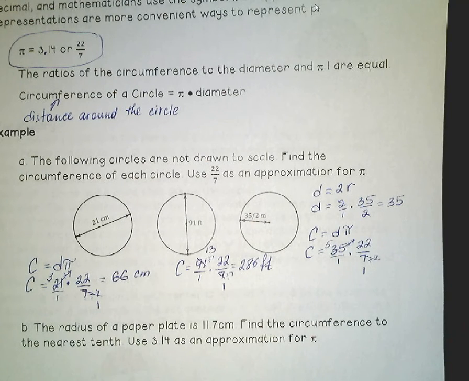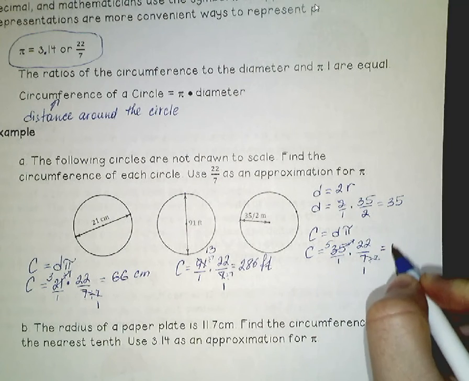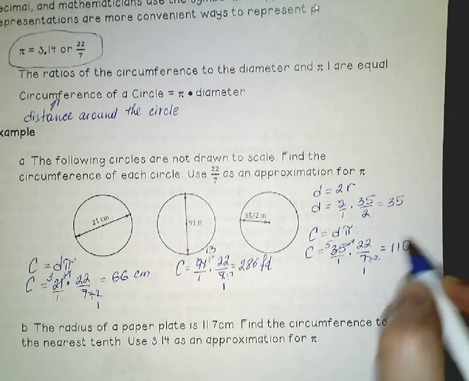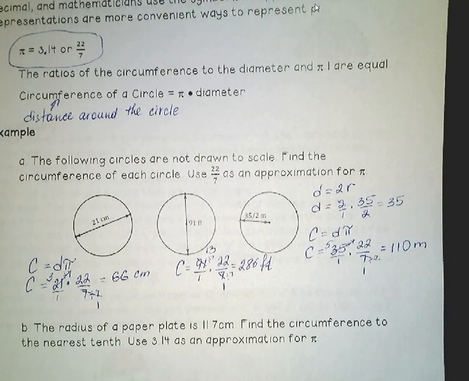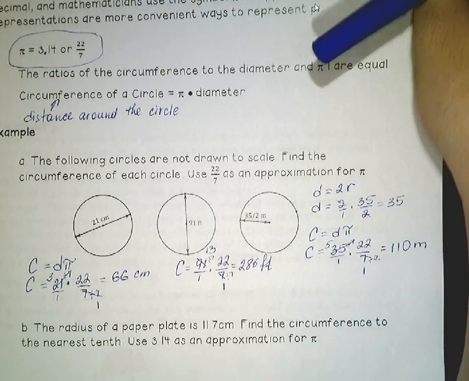So now I'm multiplying 22 by 5. And 22 multiplied by 5 is 110. And in this case, we have meters. Okay, that is as simple as that.